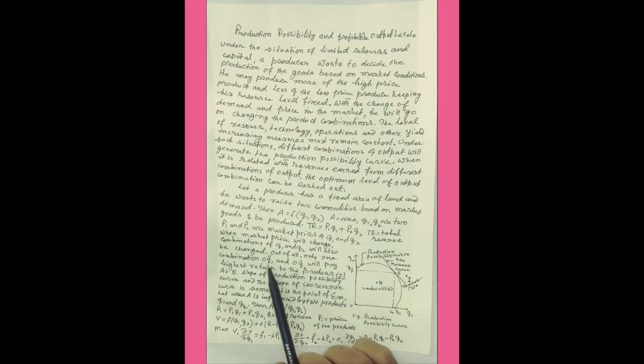Out of all, only one combination, Q1 prime and Q2 prime, will pay the highest return to the producer. So at E, the return will be the highest. So if he produces OQ1 and OQ2, his profit will be the highest.